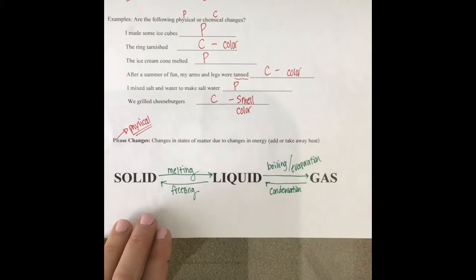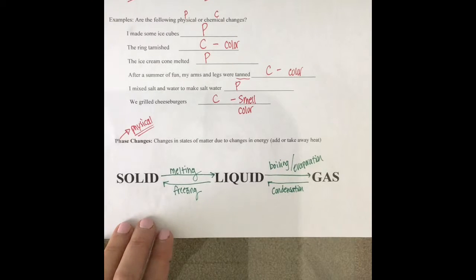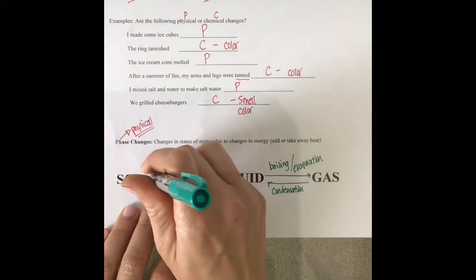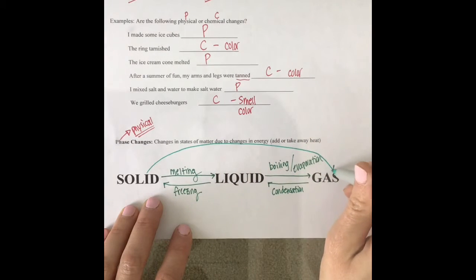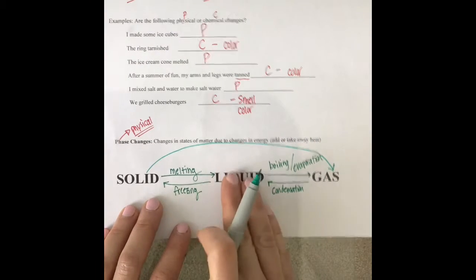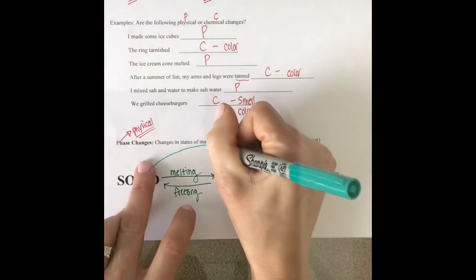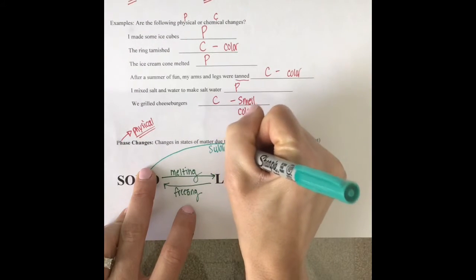All right, I'll give you one more for those of you that like kind of nerdy science stuff. You can actually go straight from solid to a gas and skip over the liquid phase. This is called sublimation.